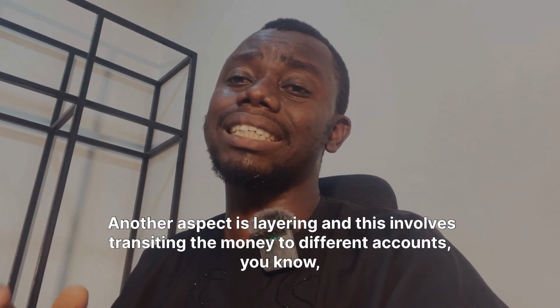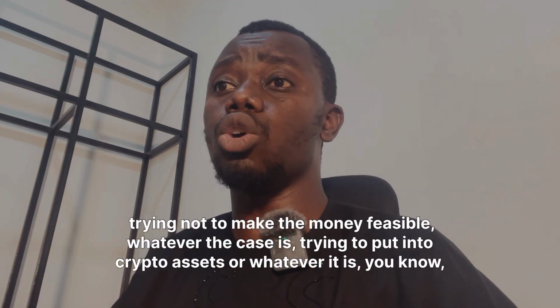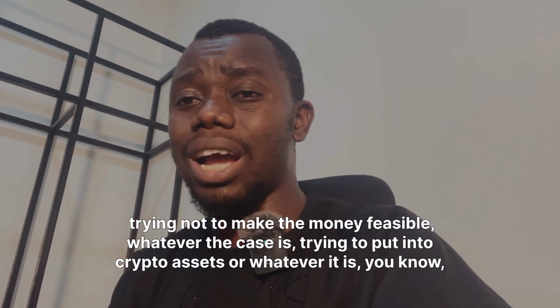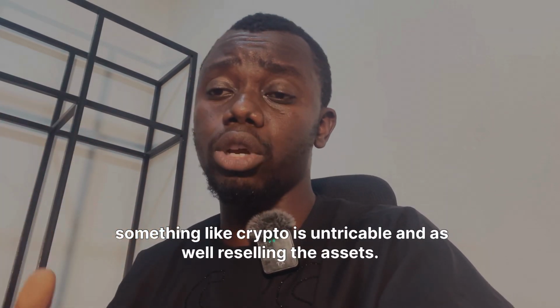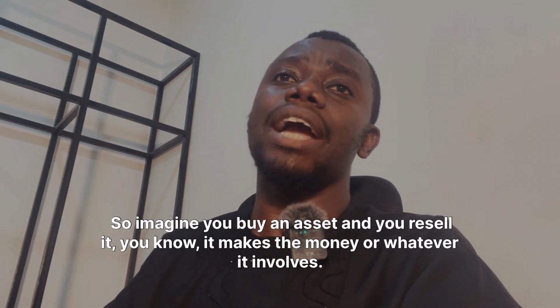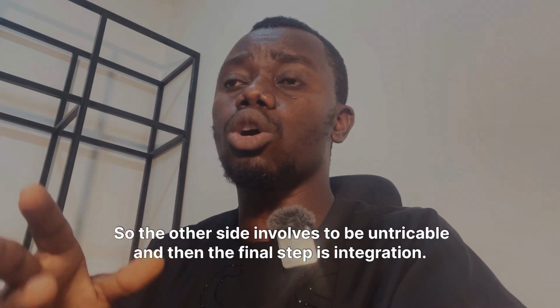Another aspect is layering, and this involves transferring the money to different accounts, trying not to make the money traceable, whatever the case is. Trying to put it into a crypto asset or whatever it is. Don't forget, crypto is untraceable. And as well, reselling the asset. So imagine you buy an asset and you resell it. It makes the money untraceable.